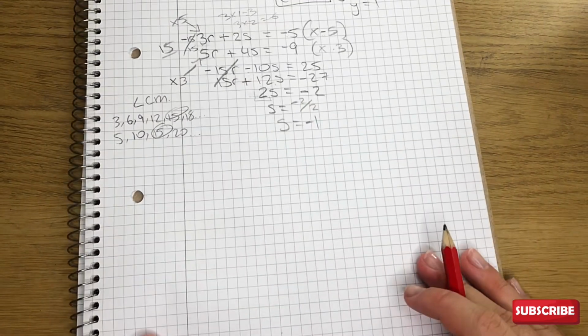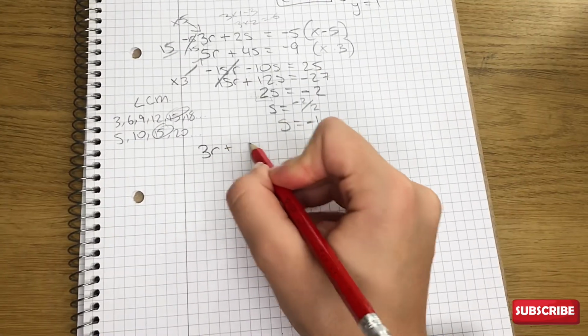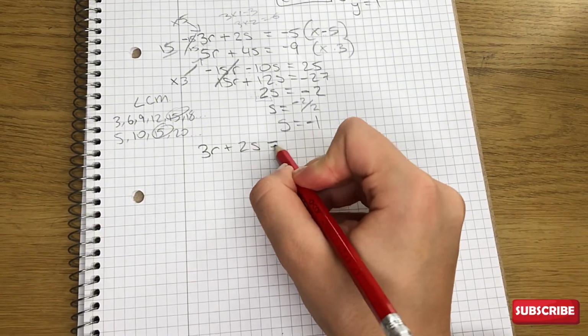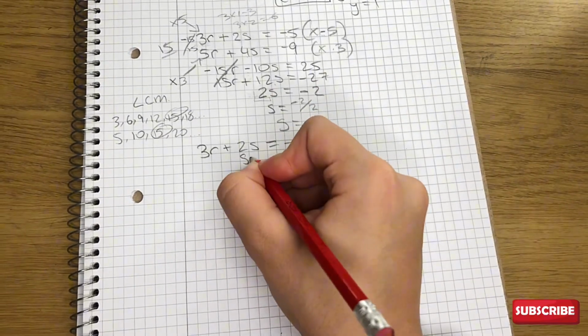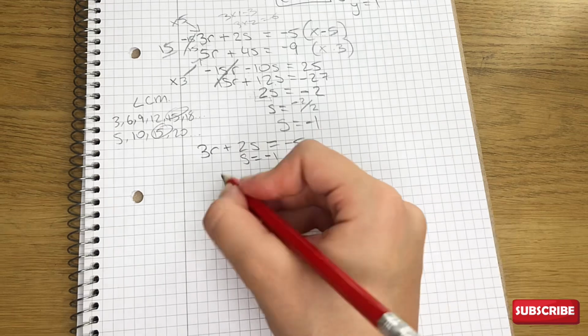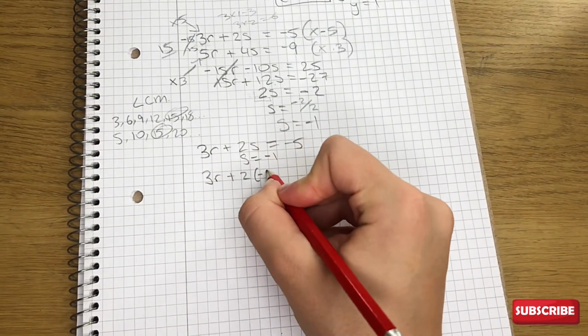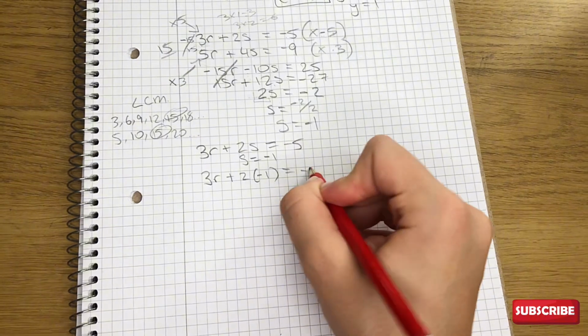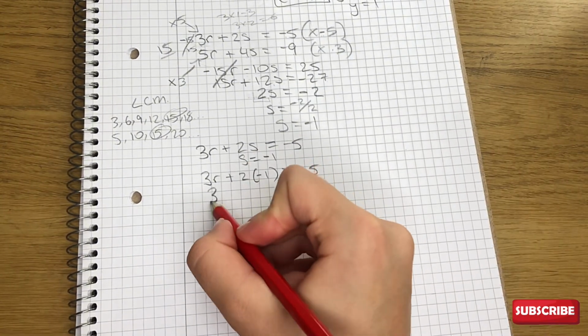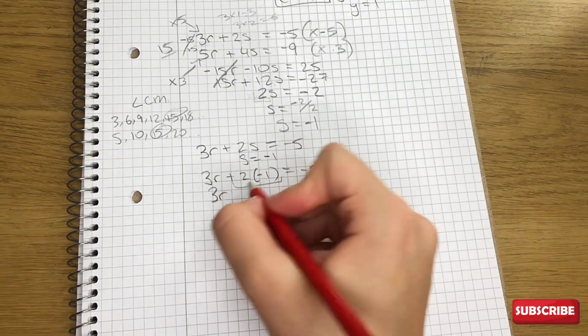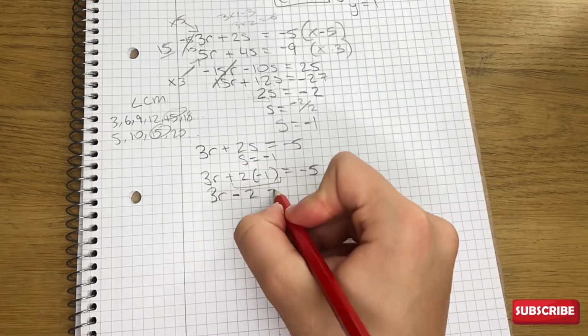Now let's find the value of the second variable. 3r plus 2s is equal to minus 5. Okay, so we know that s is equal to minus 1, correct? So let's just fill that in. 3r plus 2 times bracket minus 1 equals minus 5. Now we're just going to clean this up, it looks quite messy. 3r minus 2 equals minus 5.